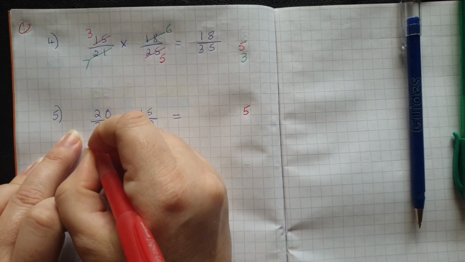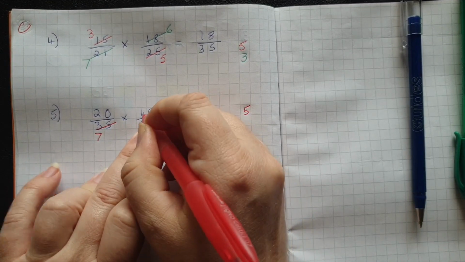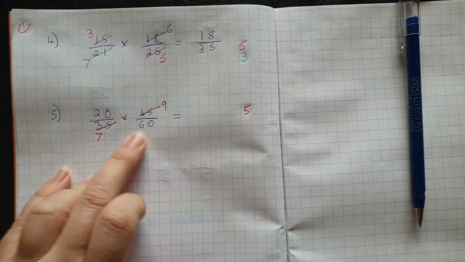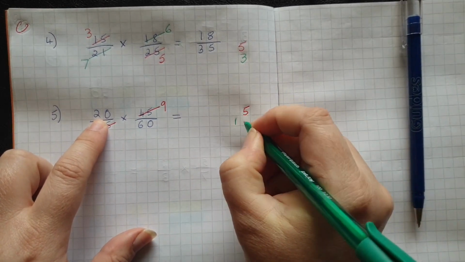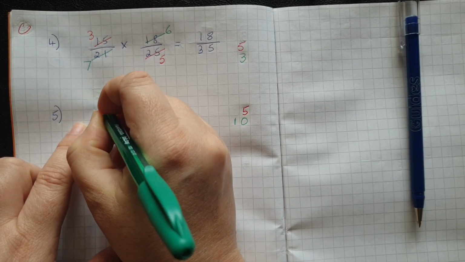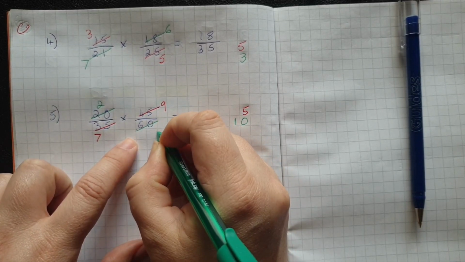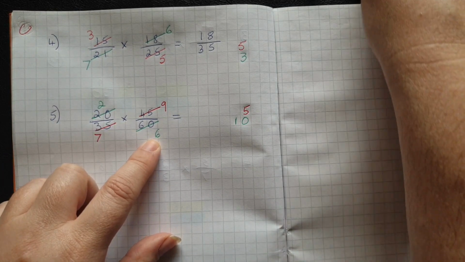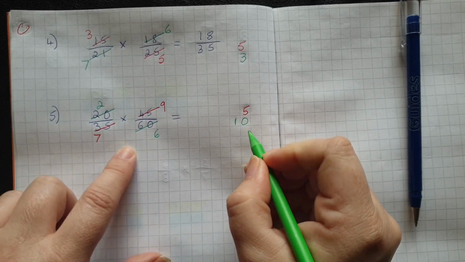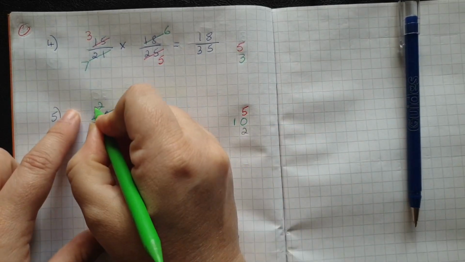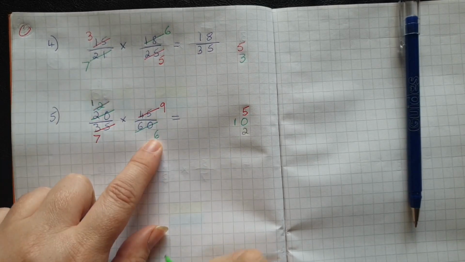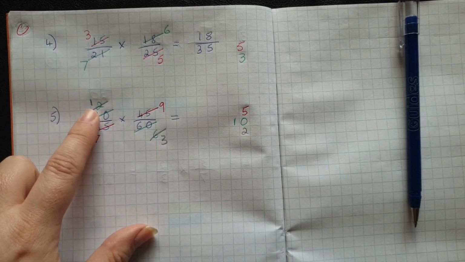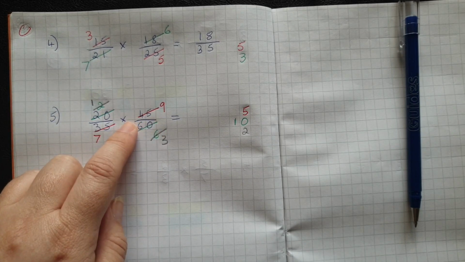Both in the 5s. How many 5s in 35? There are 7. How many 5s in 45? There are 9. Let's have a look. Oh, 20 and 60. I can divide by 10. So that gives me 2. That gives me 6. Right. Oh, 2 and 6. They are both in the 2 times table. So I can take 2, takes me down to 1. 6 takes me down to 3.